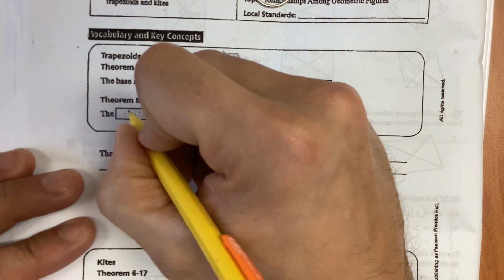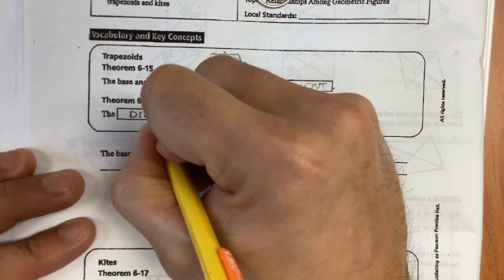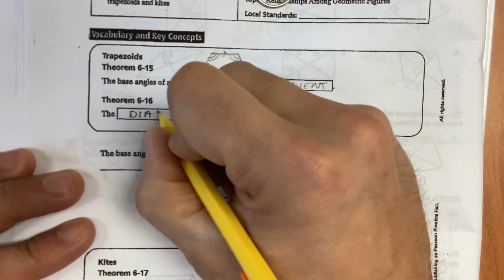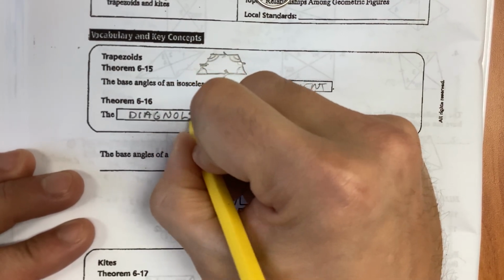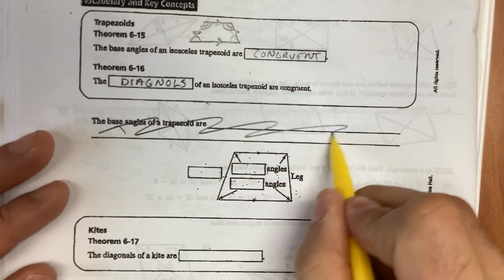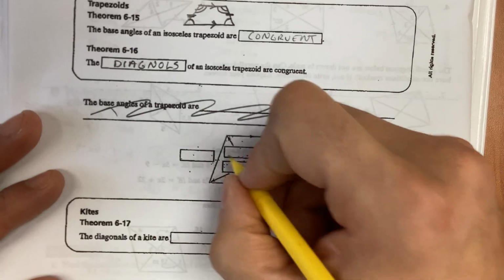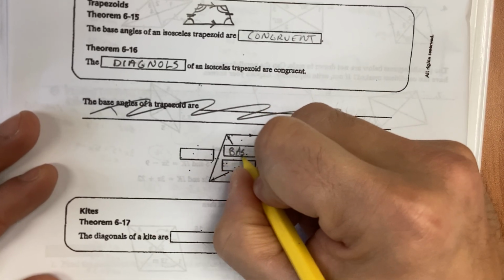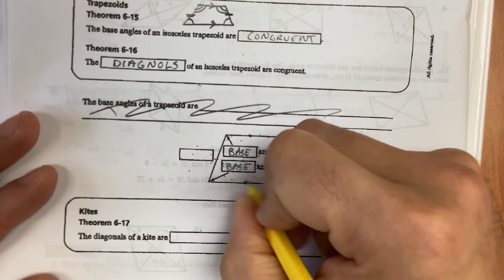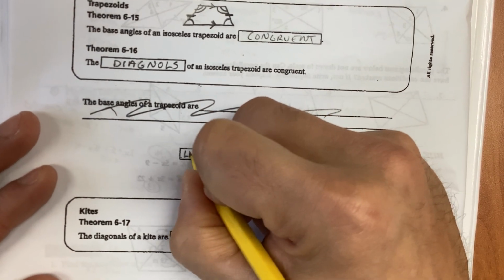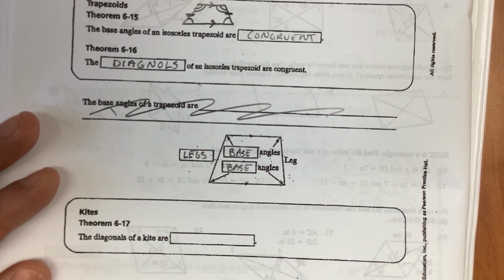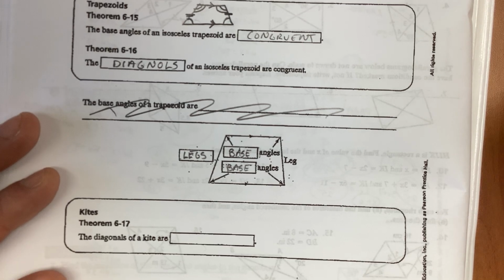Okay? The diagonals of, helps if you can spell. Diagonals of an isosceles trapezoid are also congruent. Okay? So we're not going to do all this, but we are going to say, notice, even this top here, these are base angles. These are base angles as well. Bottom base, upper base. Right here, this is a leg. That's also a leg. They're the congruent non-parallel sides.